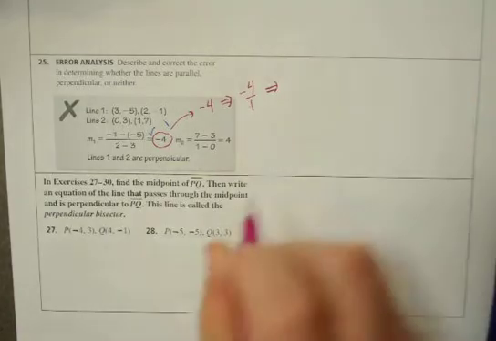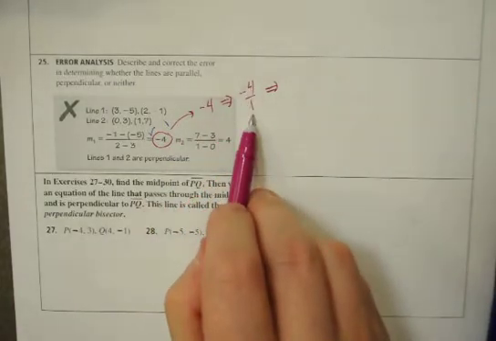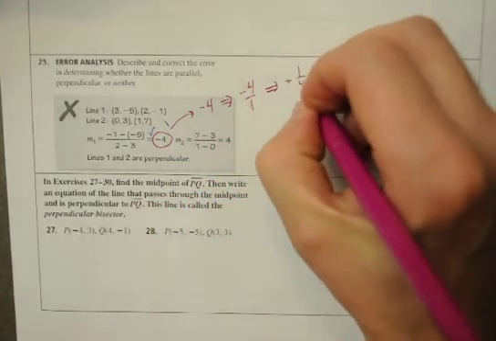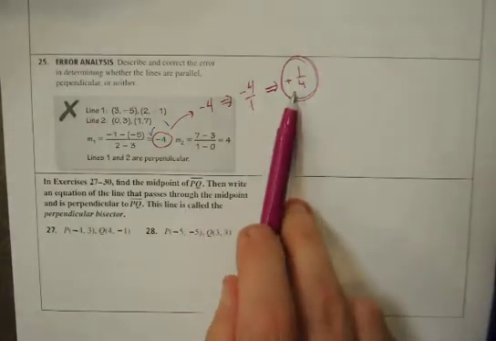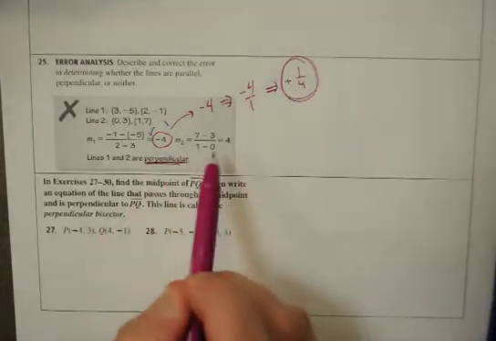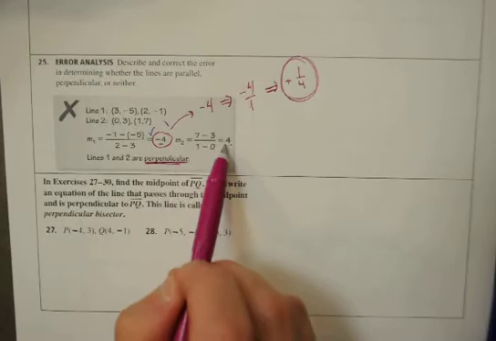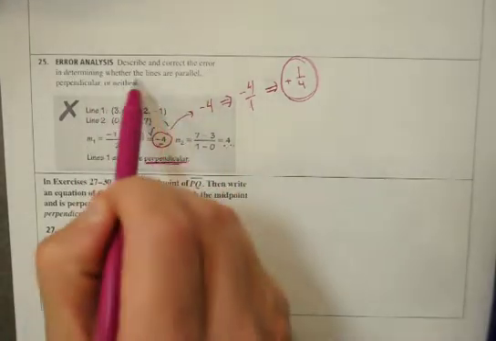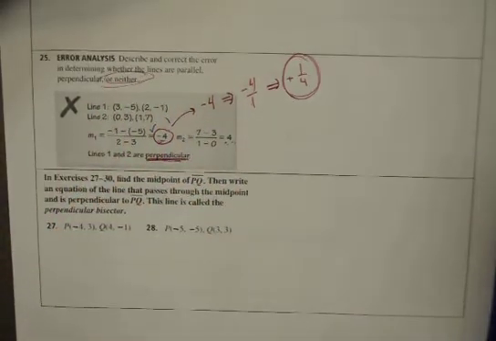The slope -4 is -4 over 1, so we need +1 over 4. That would be the perpendicular slope. It's not perpendicular. It's actually neither. These are not the same. They're not perpendicular. This should have been neither.